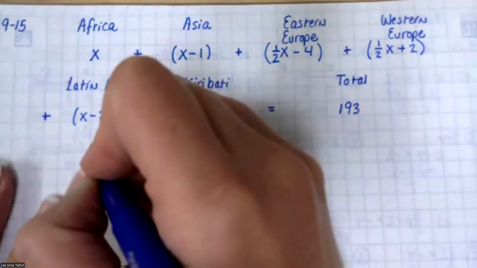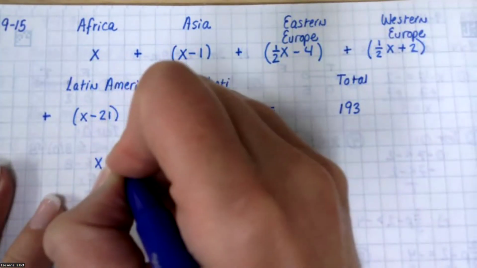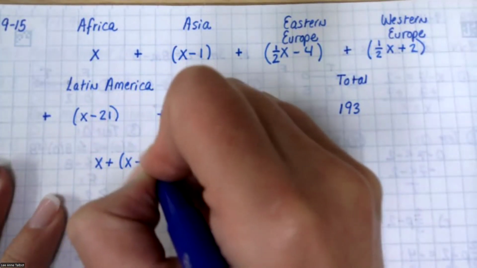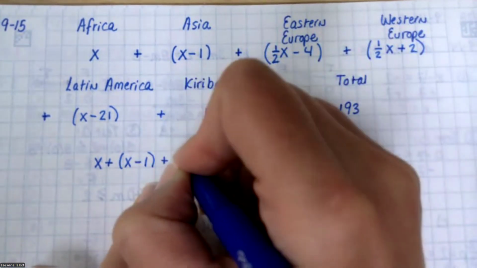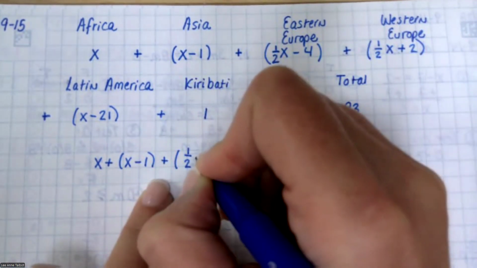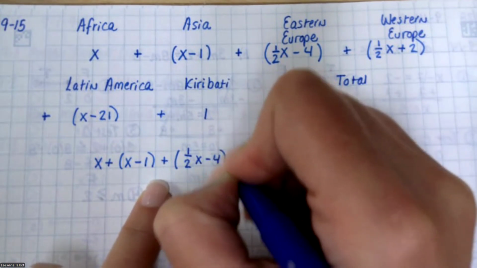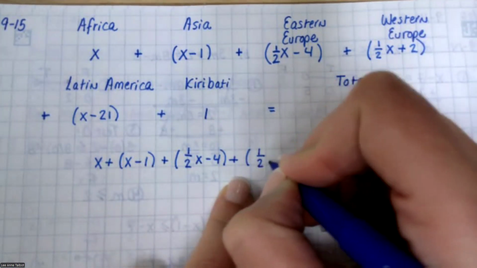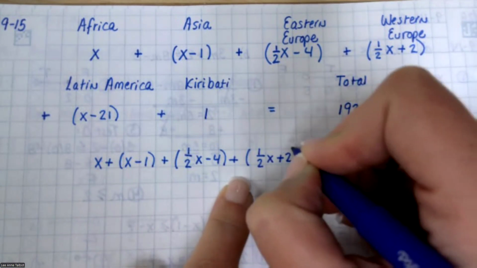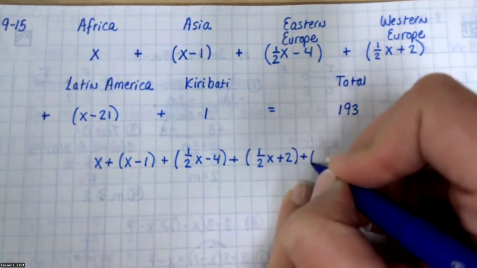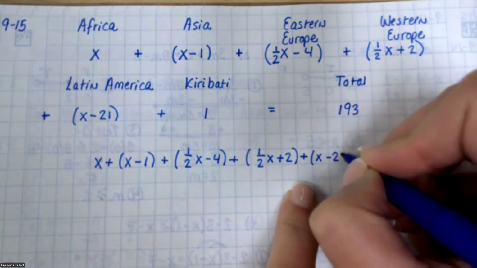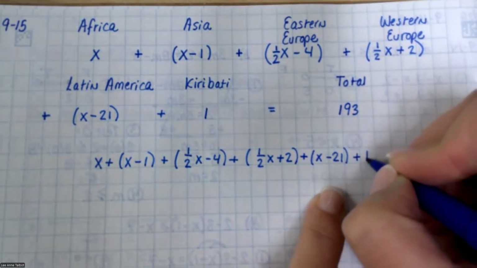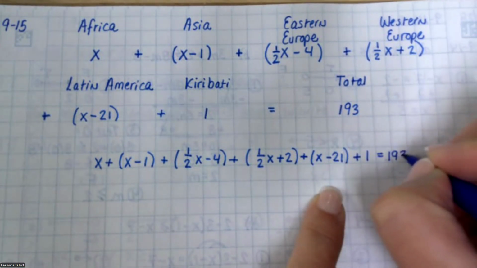Okay, so X plus X minus 1 plus 1/2 X minus 4 plus 1/2 X plus 2 plus X minus 21 plus 1 equals 193.